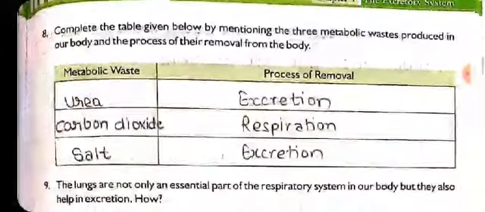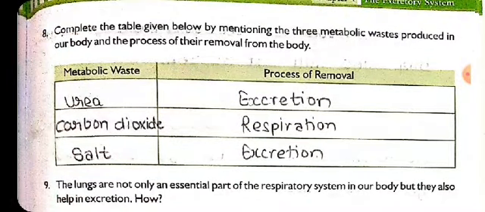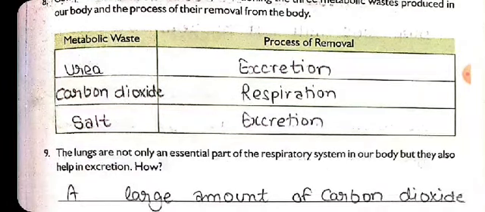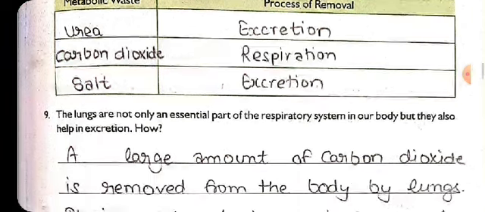Next comes: complete the following table by mentioning three metabolic wastes produced in the body and the process by which they are removed from the body. First is urea. It is removed by the process of excretion, right? That is by removing the metabolic waste. Carbon dioxide is removed through respiration by the lungs. Salt is also removed by the excretion method.